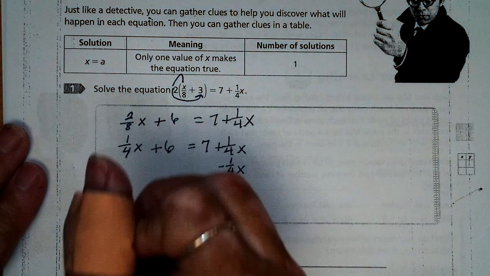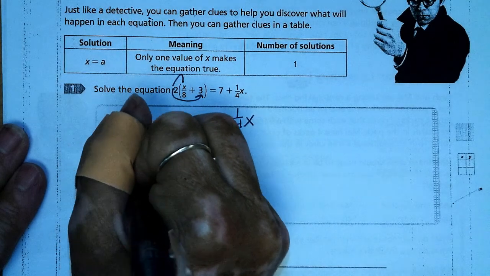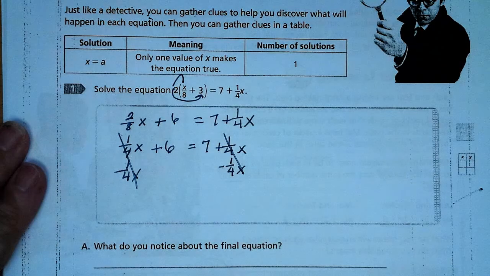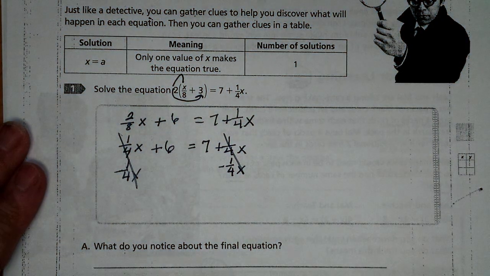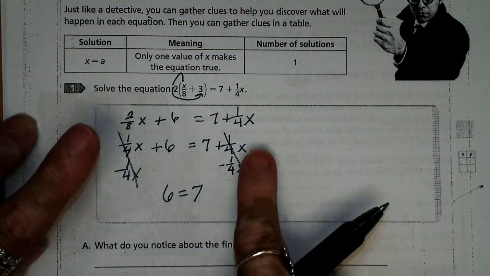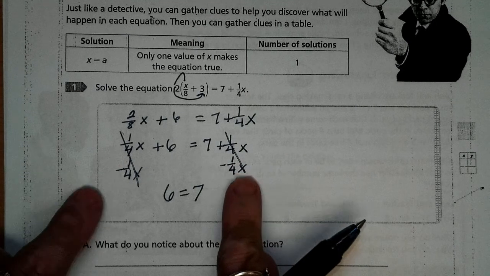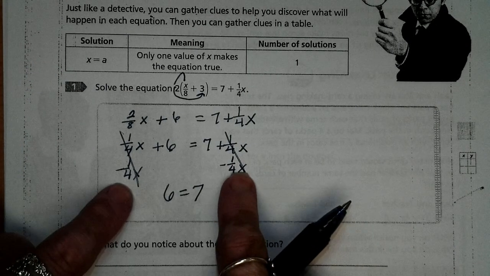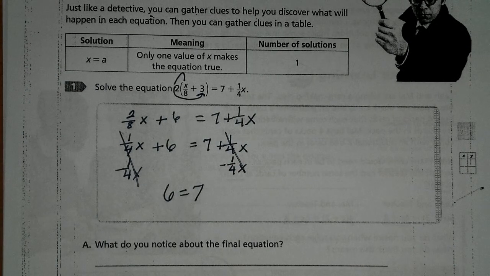Because if I subtract them, they cancel on both sides, giving me 6 equals 7. So if you notice that they're going to cancel, you don't have to do this step. I'm doing it so that you guys can see that they cancel out.